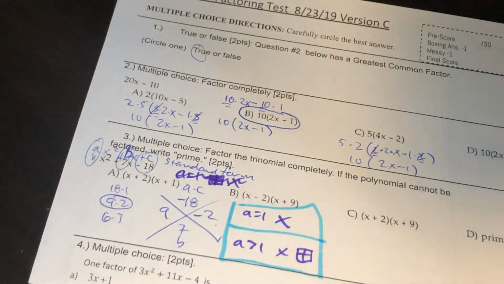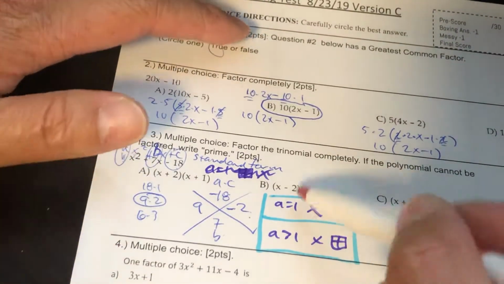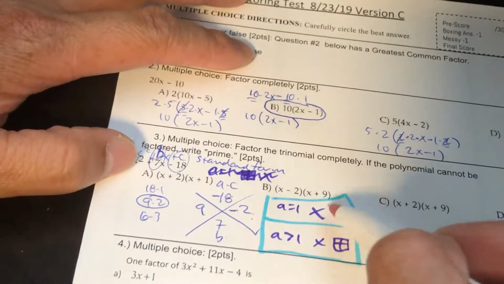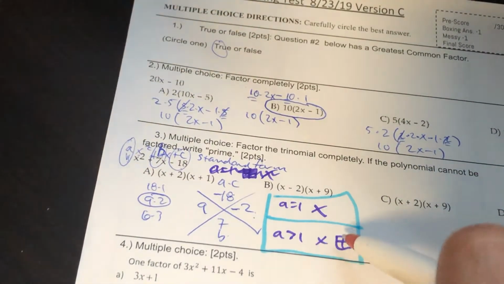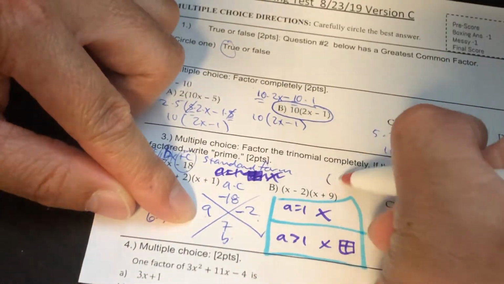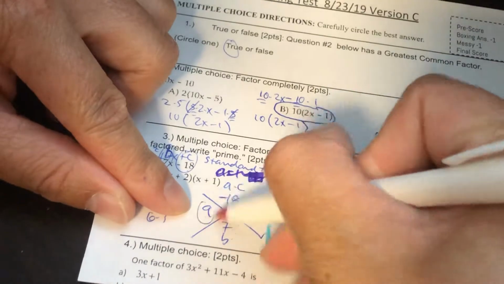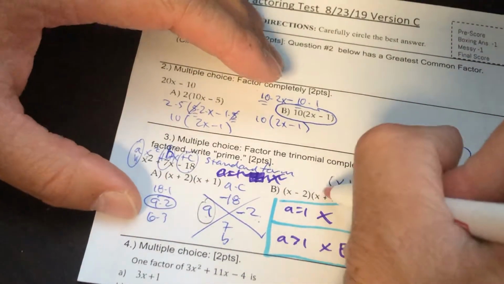The reason why I didn't tell students this earlier is because it's just easier to tell you to keep using the x in the box. So the answer is x plus 9 from here, and x minus 2, which would lead us to choice B.